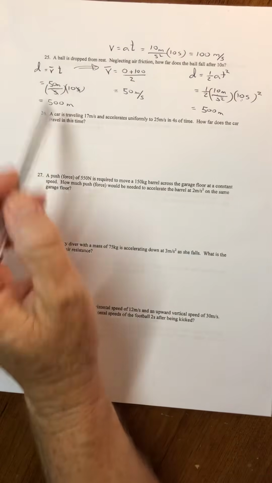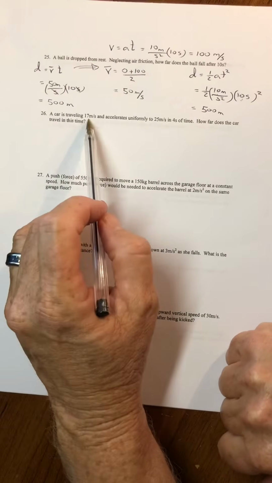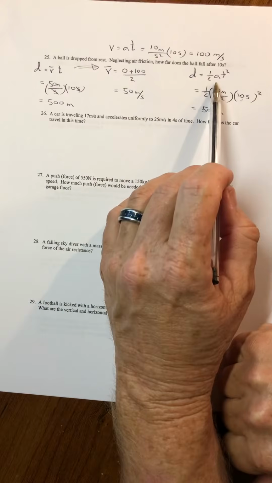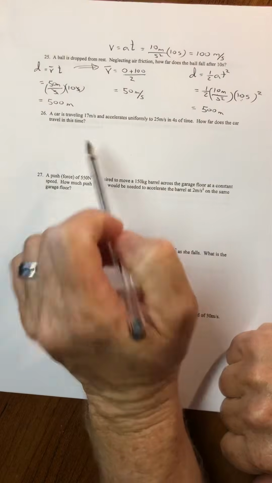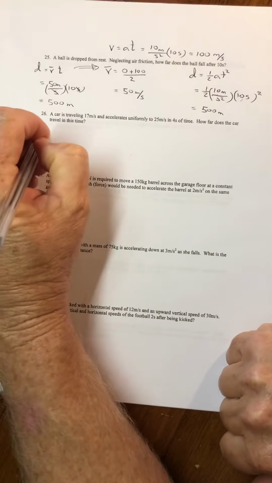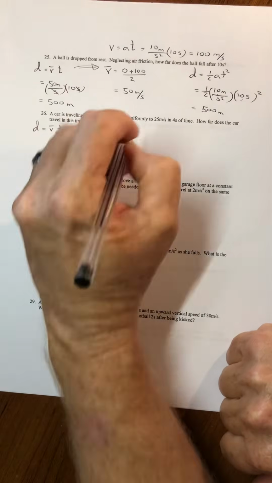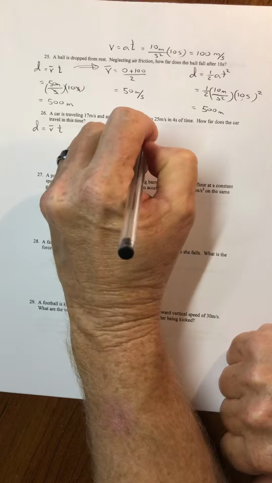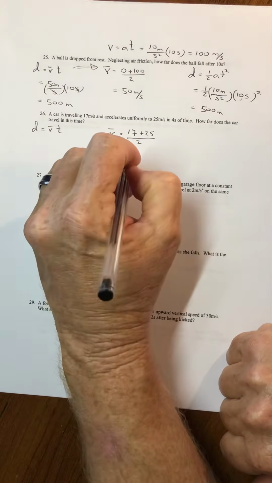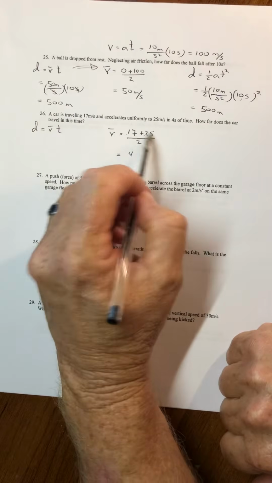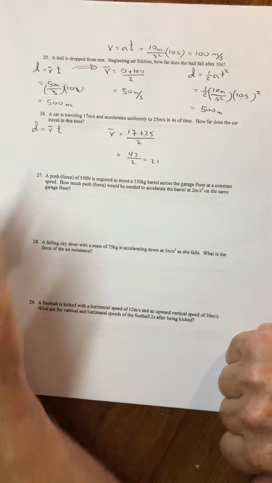Now, 26 is almost an identical problem, except you don't start at 0 speed, so you can't do that. If you did this equation on 25, fine. Just don't do it on 26. So 26 would be kind of the same thing, where the average speed would be starting at 17, increasing to 25, and divide by 2. What does that come out to be? 17 plus 25 is 42, divided by 2 is 21.